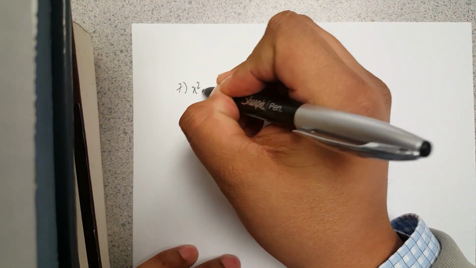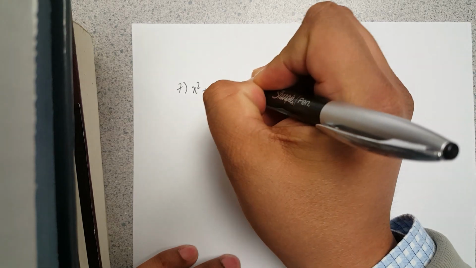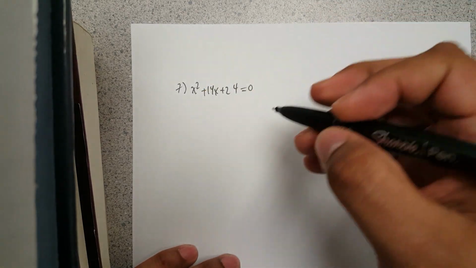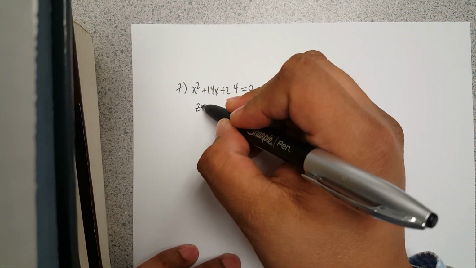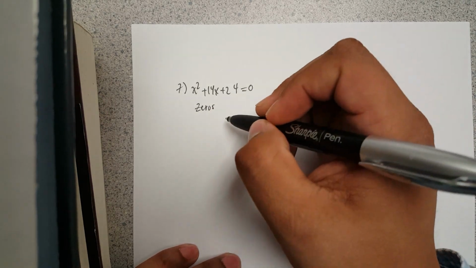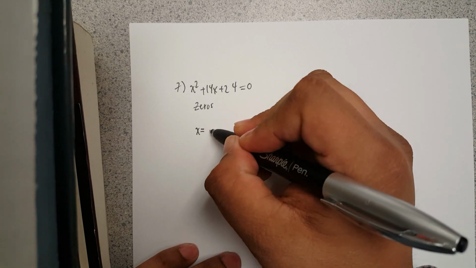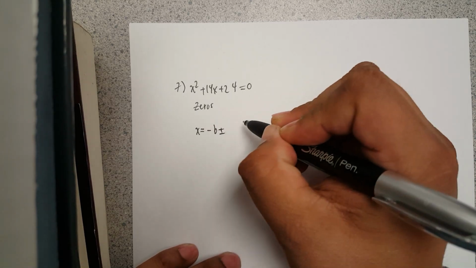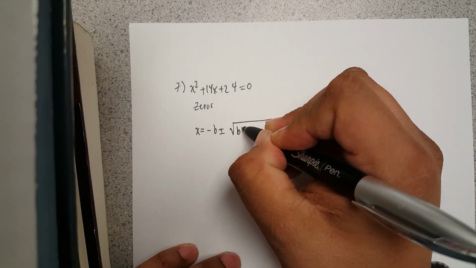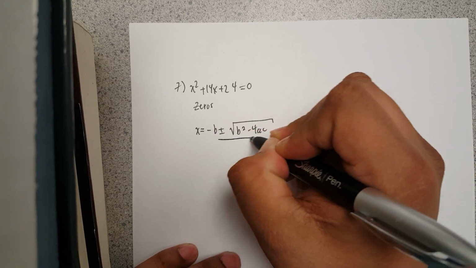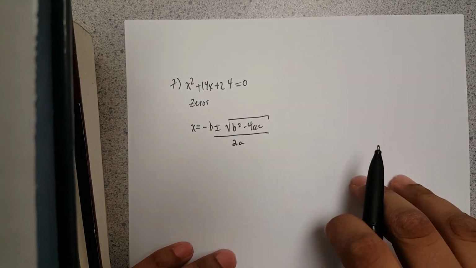Number 7 has x squared plus 14x plus 24, and I'm going to set this equal to 0 because I want to figure out the zeros, okay? Just remember, this is where it crosses the x-axis. So what we're going to be doing is using the quadratic formula. It's negative b plus or minus the square root of b squared minus 4ac over 2a.